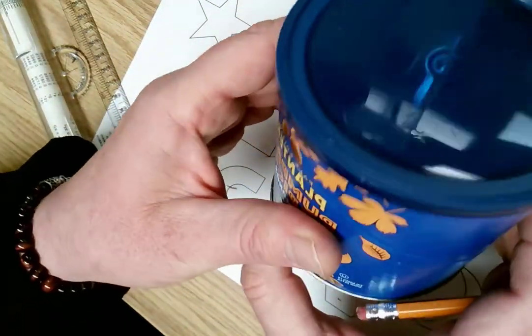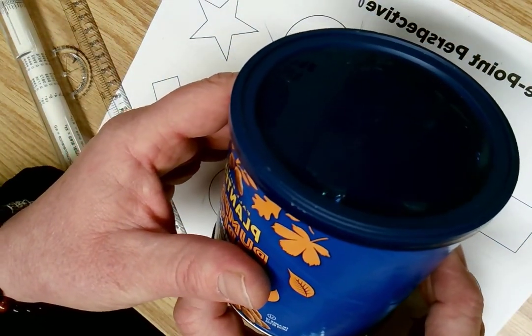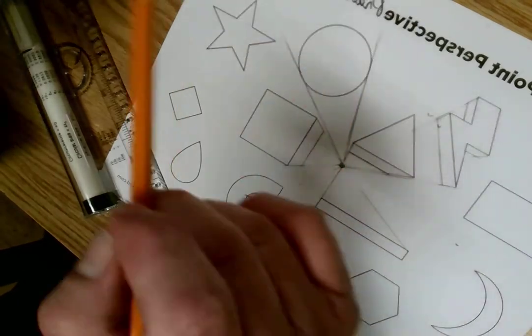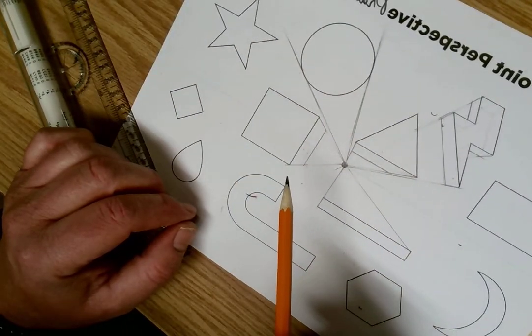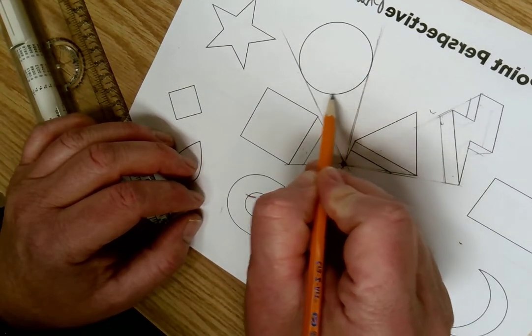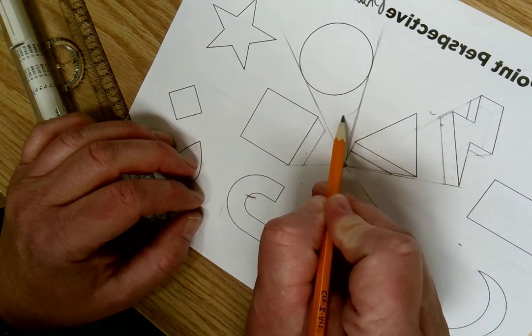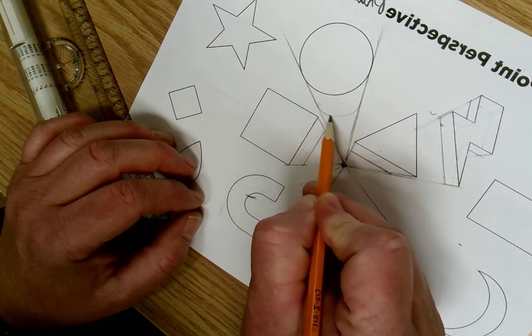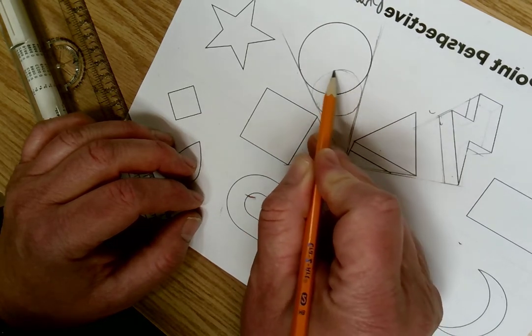Now, when I do this, it's now a sphere, isn't it? So if the top is a circle, what is the bottom? Huh? A circle. So this curve here, I'm going to have the exact same curve here. It's another circle that fits within those orthogonals.